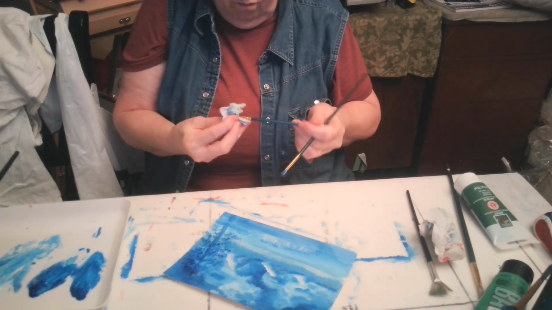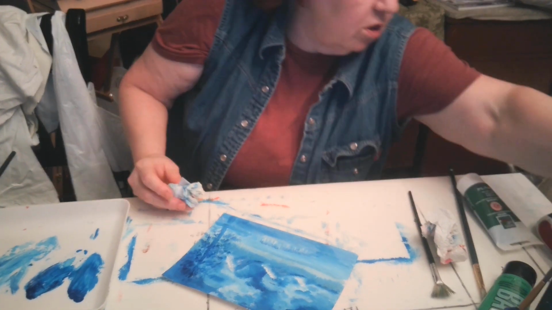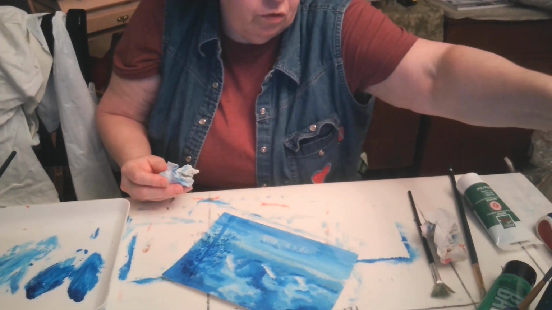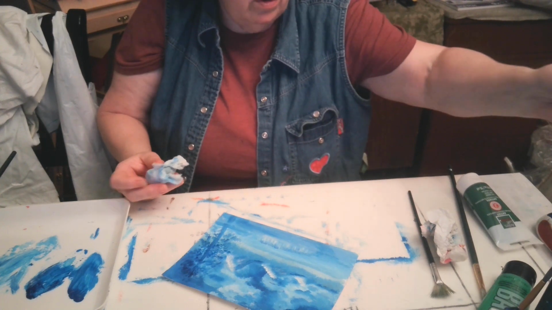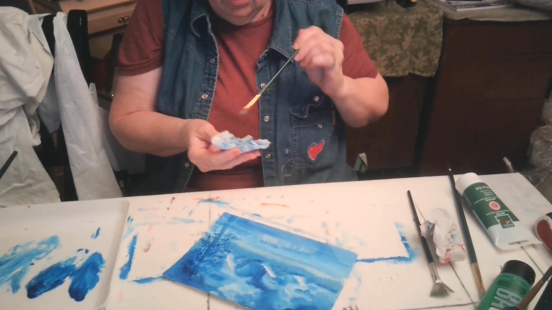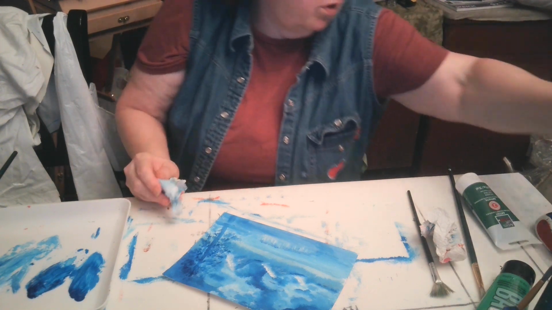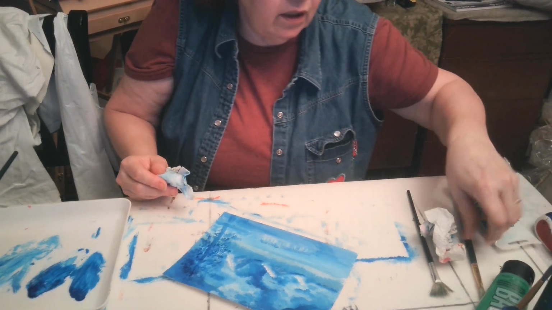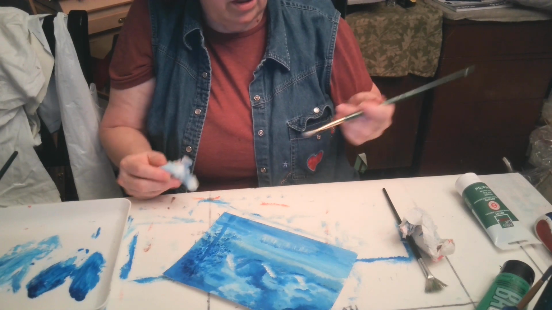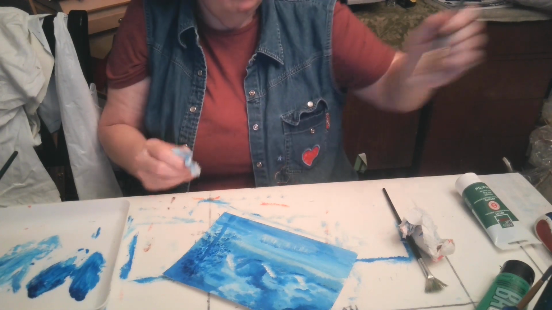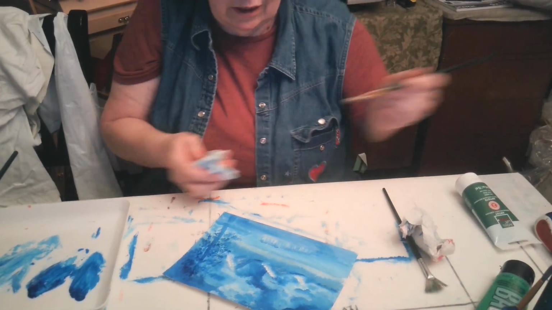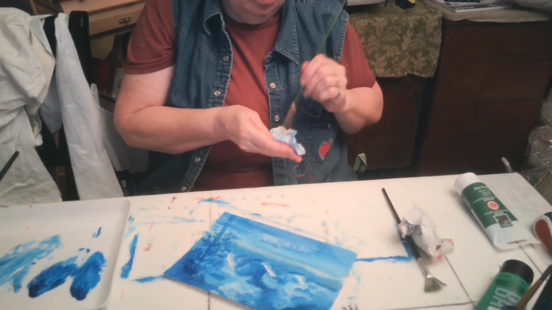I have 2 containers of water. One is clean, one is for dirty. So I clean the brush off in the dirty water, take a towel, get all that paint out of it, and then put it in the clean water to make sure it's all out of there. Because there's nothing more frustrating than having a paintbrush that's got dried up acrylic paint in it. So I'll show you what this one turned out to be.